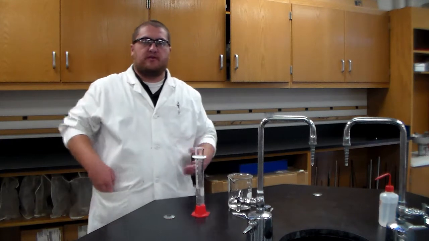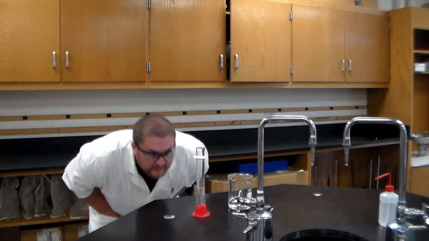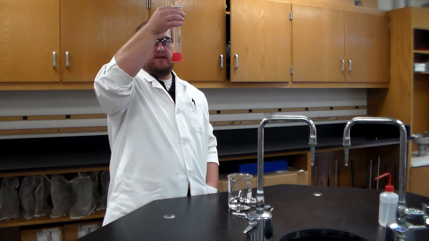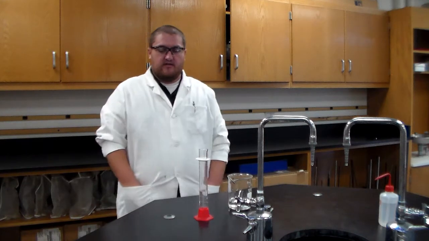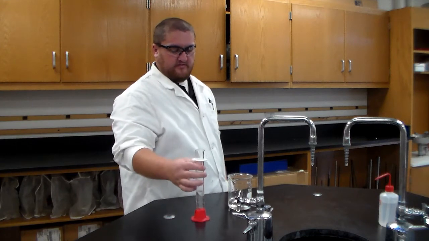When I read it, there's a couple different options. I can either lean into it to read, or I can lift the graduated cylinder to read it. You want to pick one of the two. You do not want to squat down. If you squat down, you expose yourself to getting spills on your body. So you can either lean into it, or you can carefully lift the graduated cylinder. If you hold it near the top, you can make sure that it stays level and vertical that way.